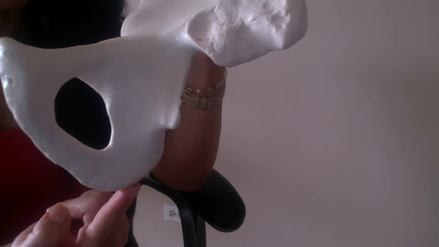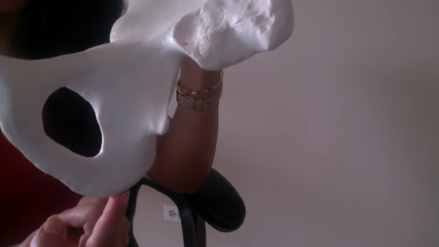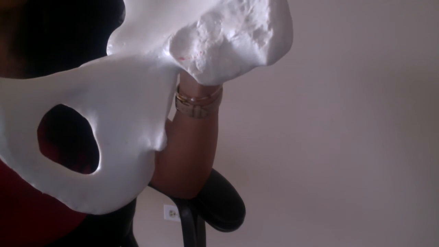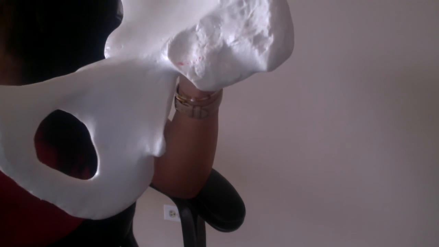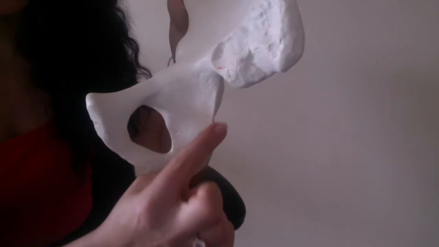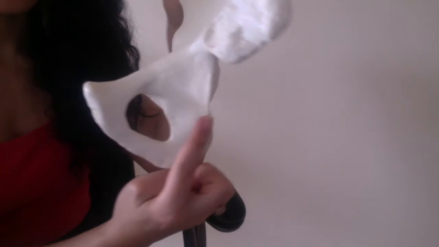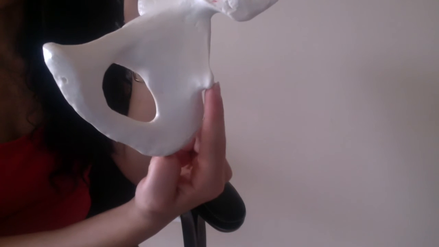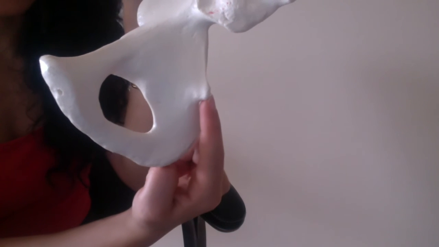On the ischium bone, we have this structure here called the ischial tuberosity to bear the weight while sitting. We also have an ischial spine right here. It's a landmark of the pelvic cavity.